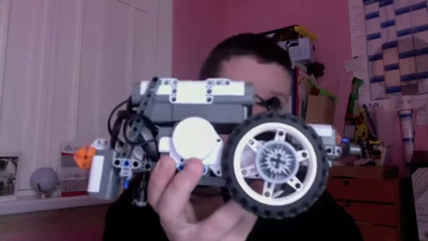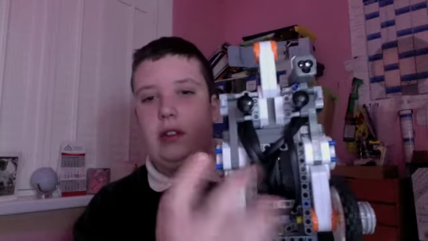Right, so this is my robot. As you can see, it's got two motors here and here, and a motor at the front. Got a colour sensor there, and we've got these two motors. Got these two motors going to B and C, and that one to A.